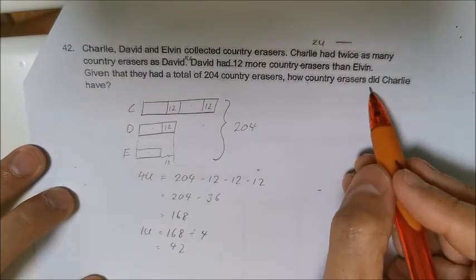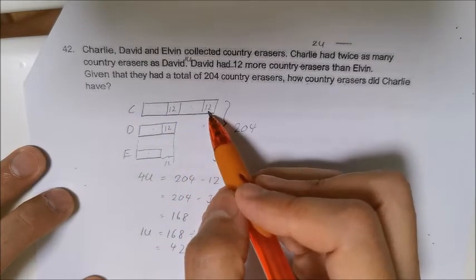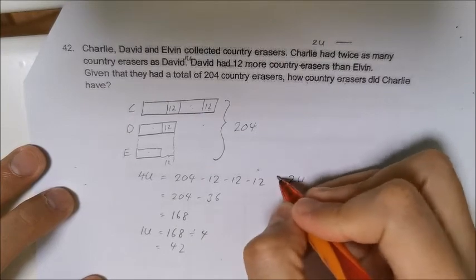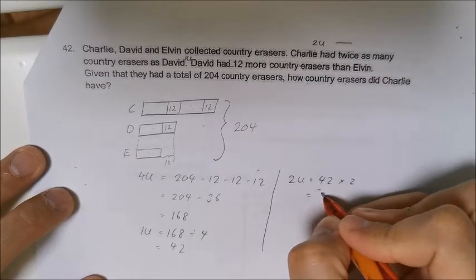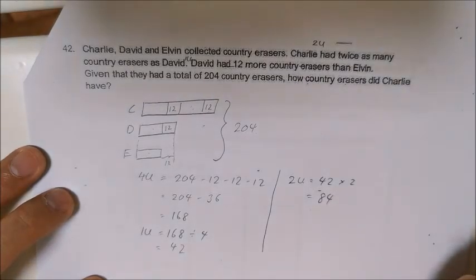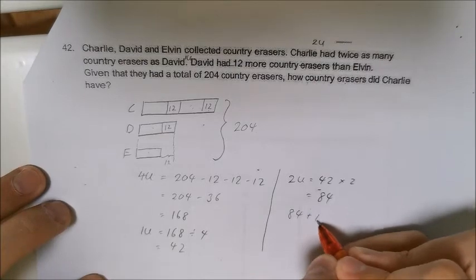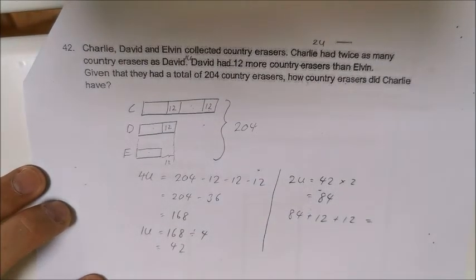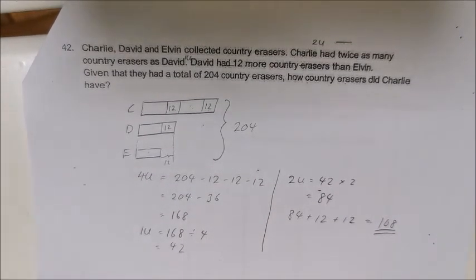So how many country erasers did Charlie have? So Charlie will be 2 units plus 12 plus 12, right? So let me find 2 units. So 2 units will be 42 times 2. That will give us 84, okay? And 84 plus 12 plus 12, okay? That will be 108 erasers in total, okay?